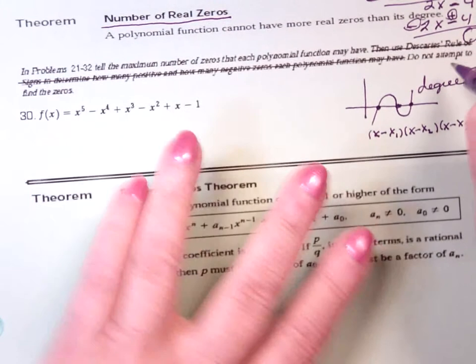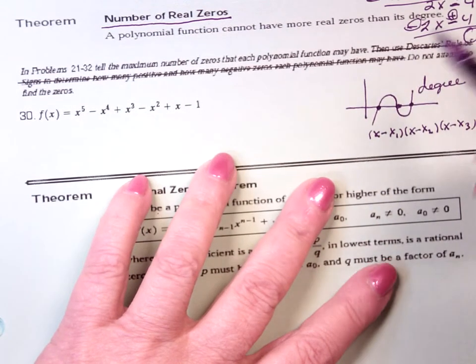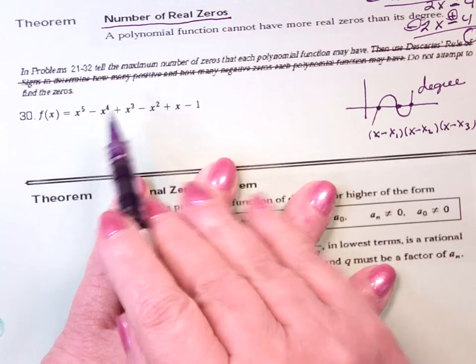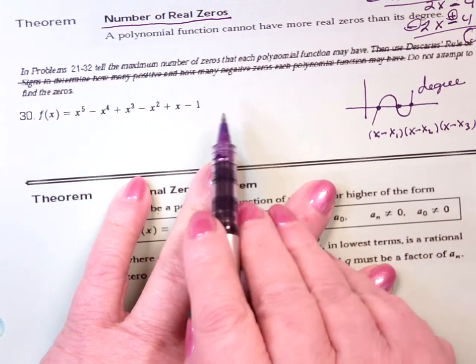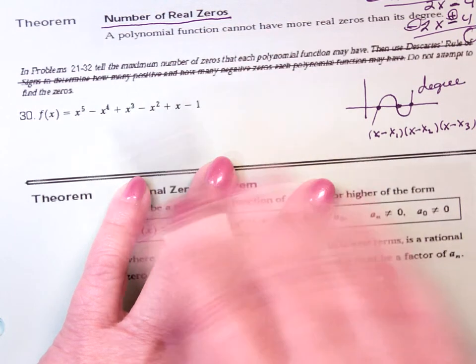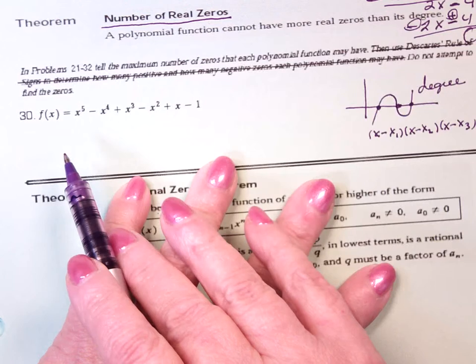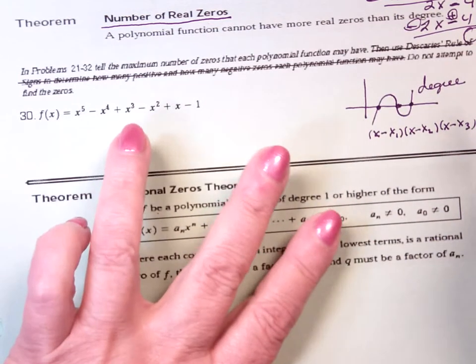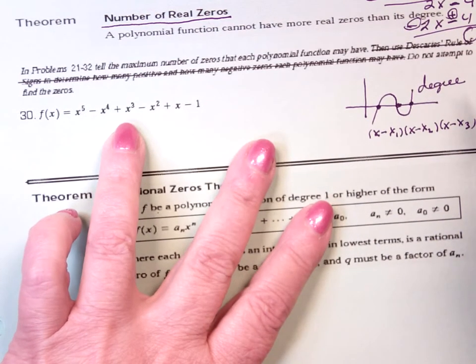Now, this is what I want you to X out in your book, because then it says use Descartes' rule of signs to determine how many positive and how many negative zeros each polynomial function may have. Do not attempt to find the zeros. That's what we're going to be doing next. But we're not going to do Descartes' rule of signs. We don't need Descartes' rule of signs. We have our calculators. Descartes' rule of signs is really unnecessary.